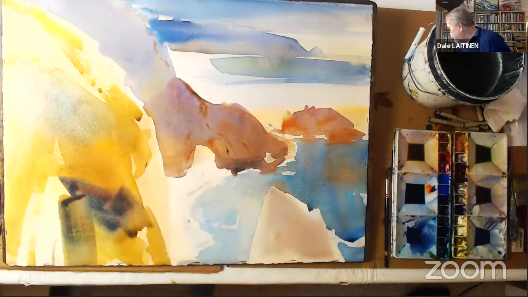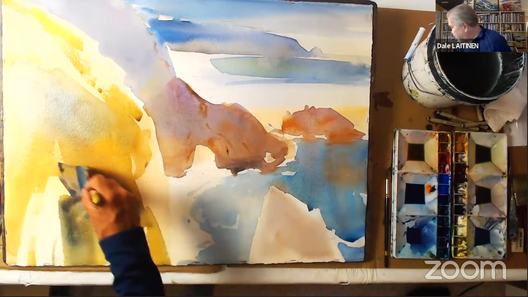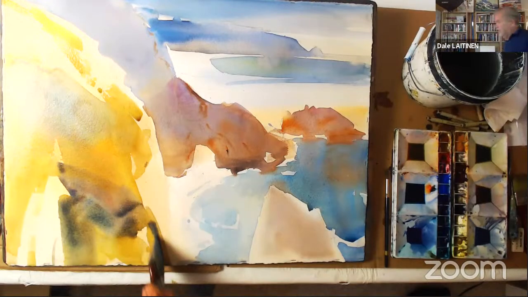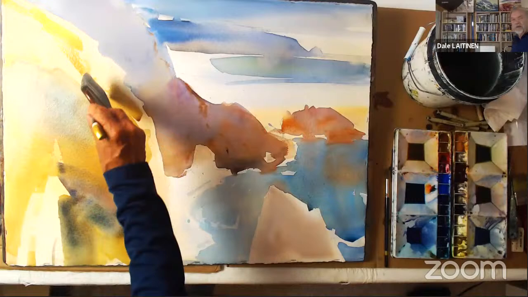Yeah, I just mixed a little violet into the green, and you can see what happens as it merges in and creates more of a neutral than anything like that.